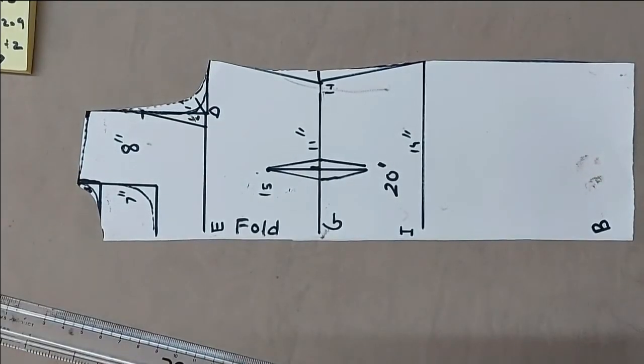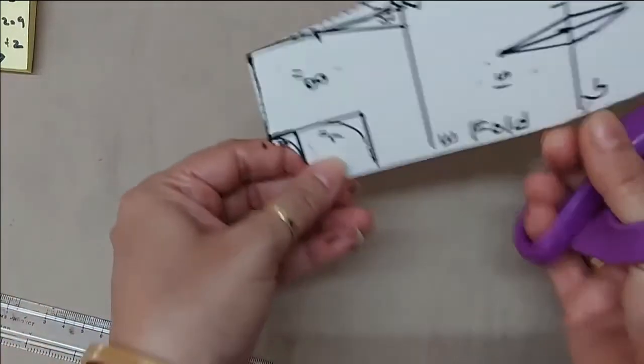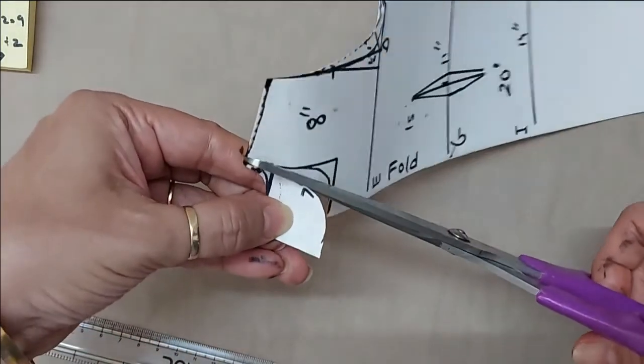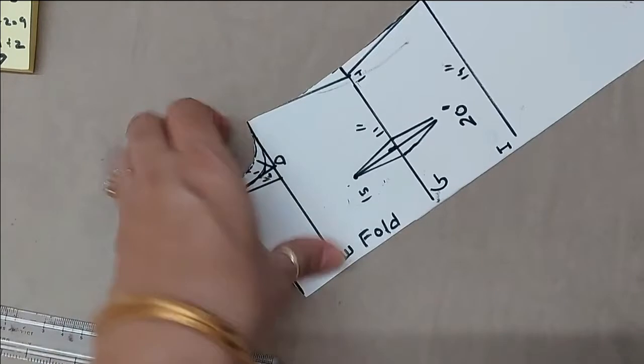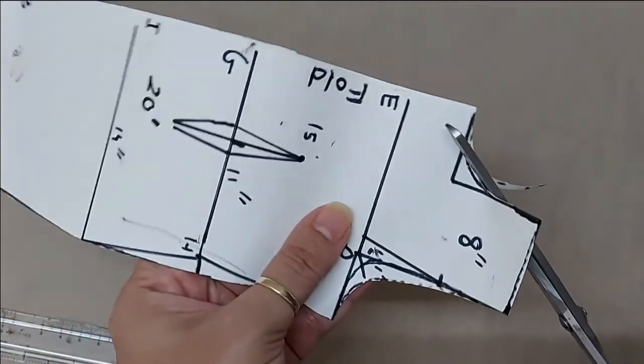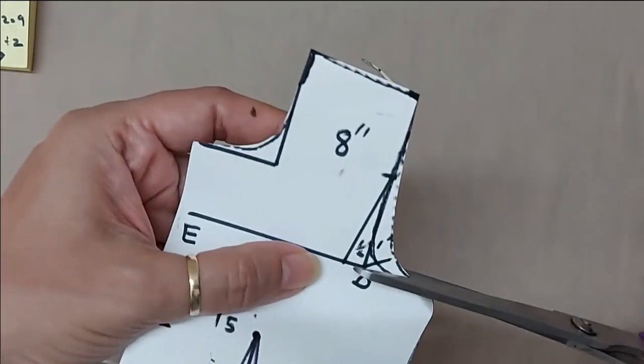And I hope you like the basic kurti explanation. So this is how I will cut my front part, front neck. I will show that cut, and then the front armhole.